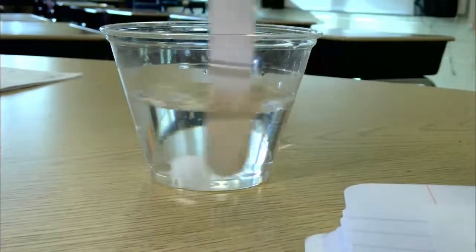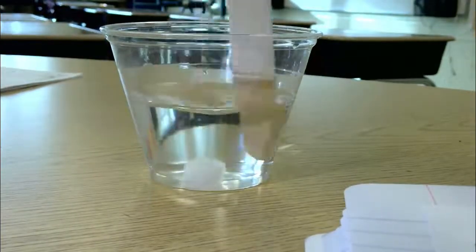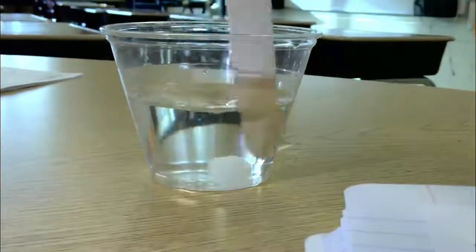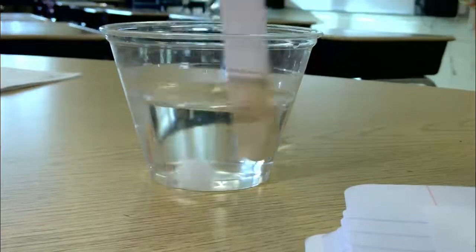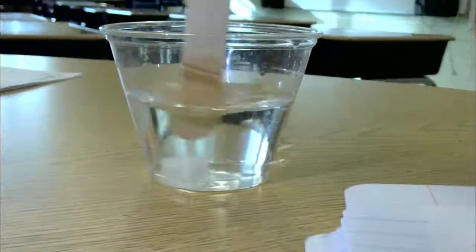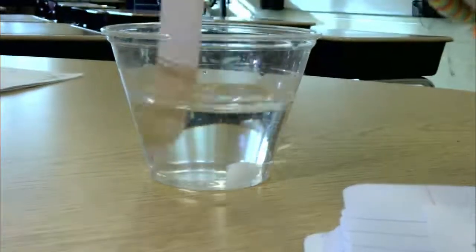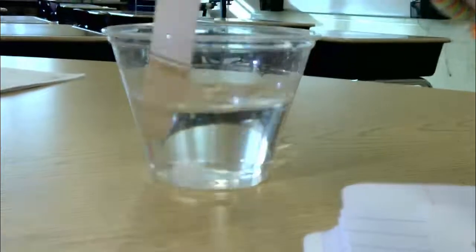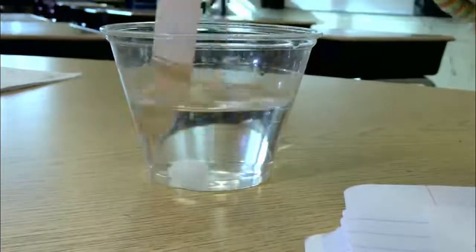So we're about a minute in. Man, this thing is getting tiny. And we're just making observations. Is it still the same color? Is it still the same size? Is it still changing?